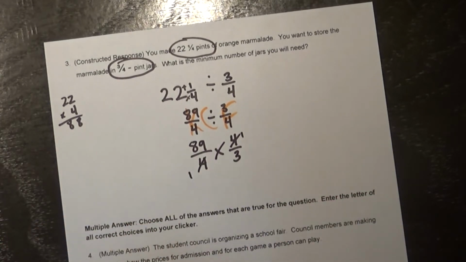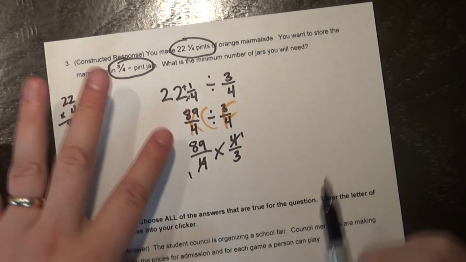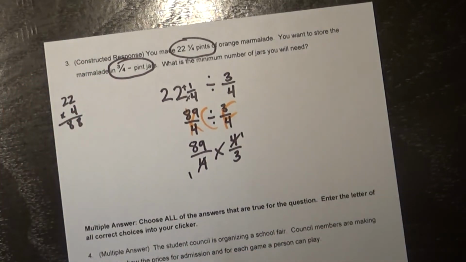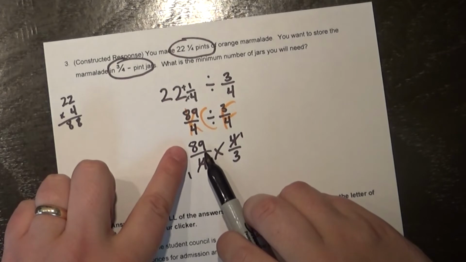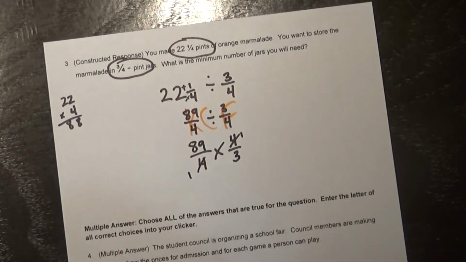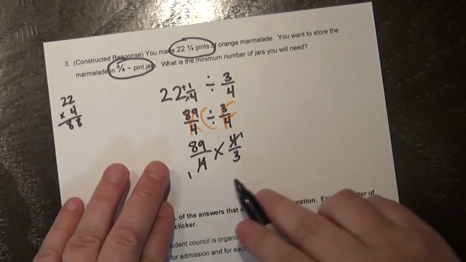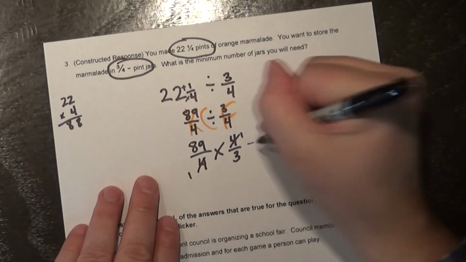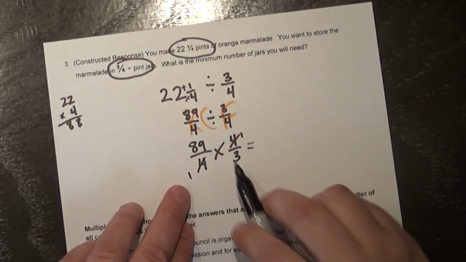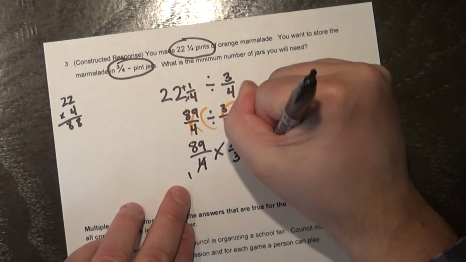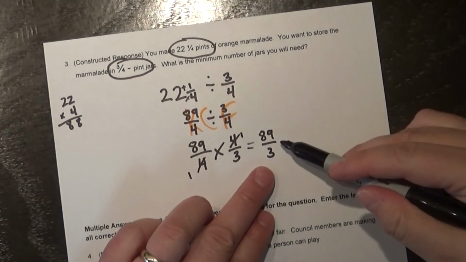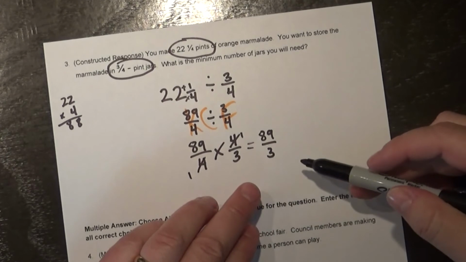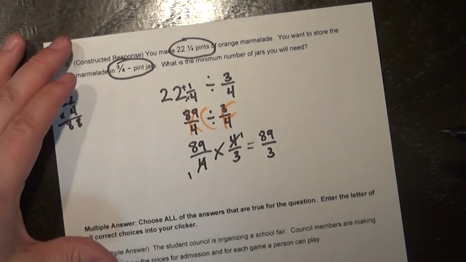Now, if you're not really sure if 3 goes into 89, what you might want to do is just add up 8 plus 9. That's going to give you 17. If 17 is divisible by 3, then 89 is divisible by 3. It turns out it's not. So instead of wasting all of our time trying to figure out how many times 3 goes into 89, we know there's a shortcut. It's not divisible. So I'll just take 89 times 1 and 1 times 3. That gives me 89 over 3. So this is obviously an improper fraction. I want to turn that into a mixed number and see what I'm looking at here.